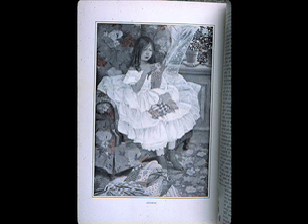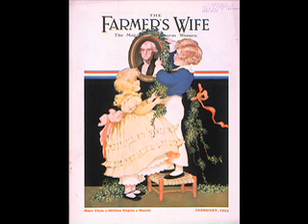Now I'm just going to show you a series of slides. So if you would look through magazines and children's storybooks, you'll see these same themes, these ruffled little ladies. This is out of a little girl's sewing book from this period.